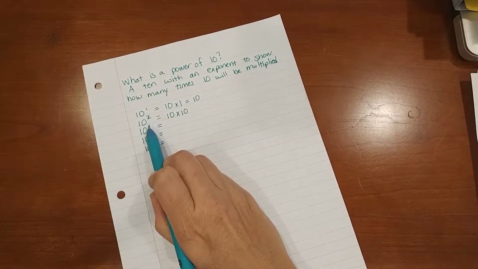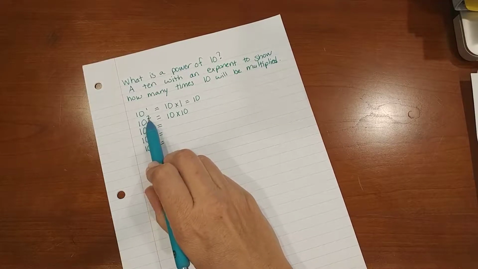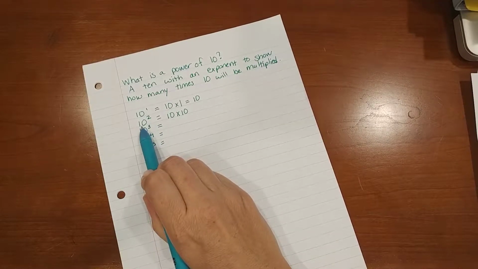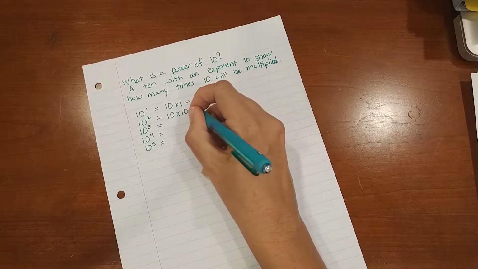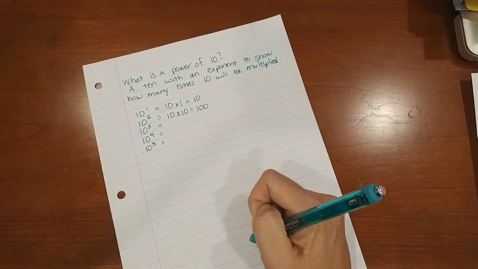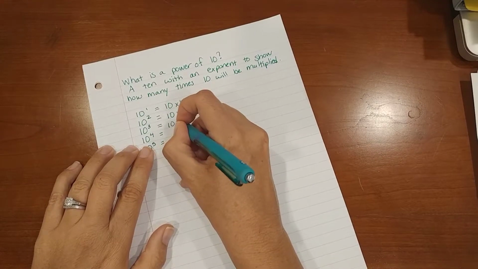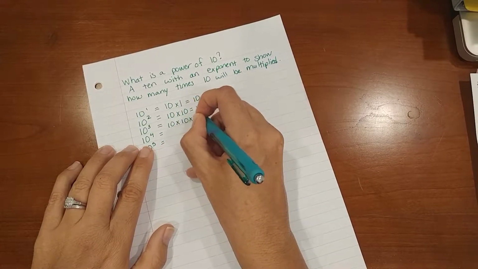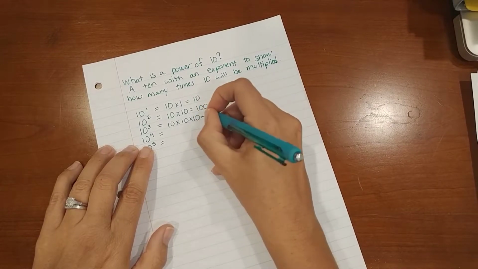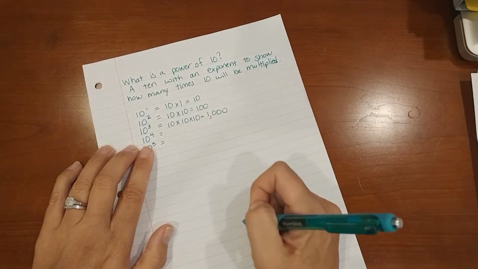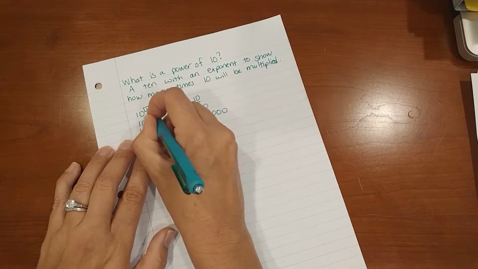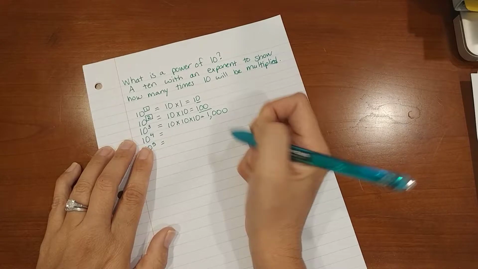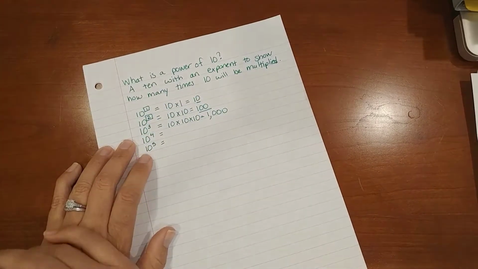The biggest misconception here is the students want to say 10 to the second power is 20. This does not represent 10 times 2. This 2 represents 10 being multiplied twice. So it actually equals 100. 10 to the third power is 10 being multiplied 3 times, which is 1,000. And your child should notice a pattern. The exponent matches how many zeros are behind the 1.